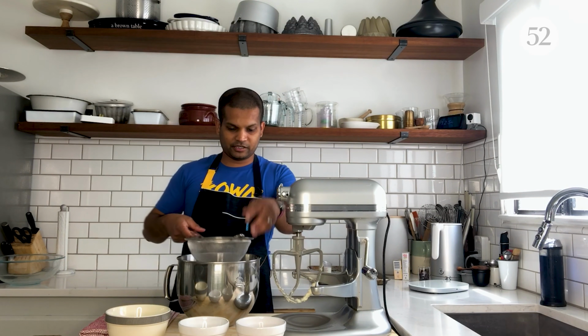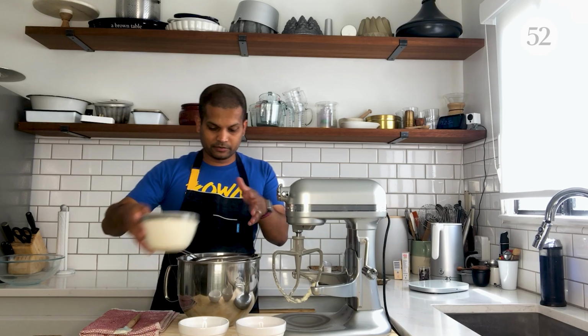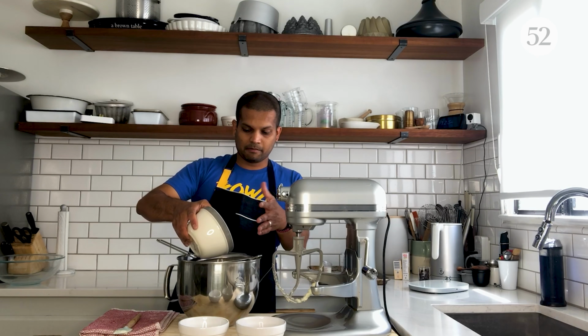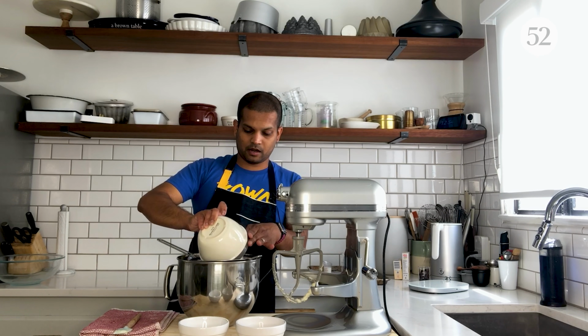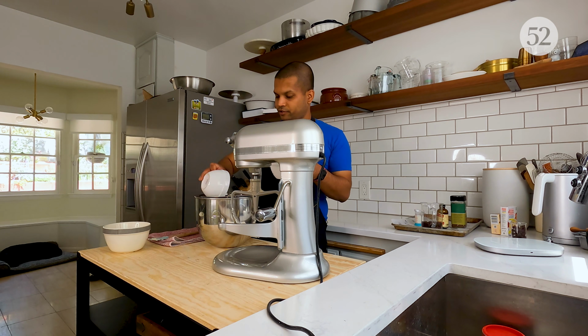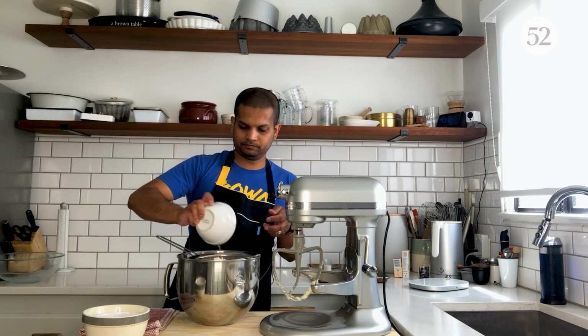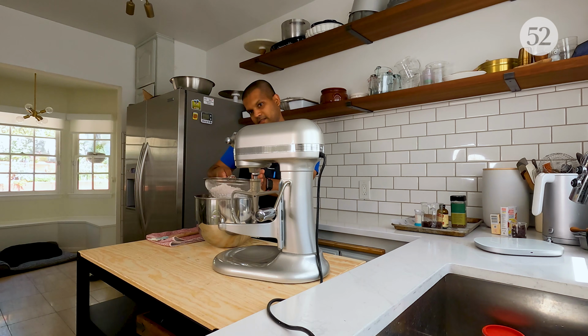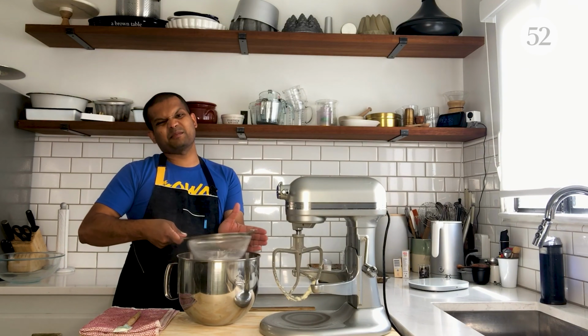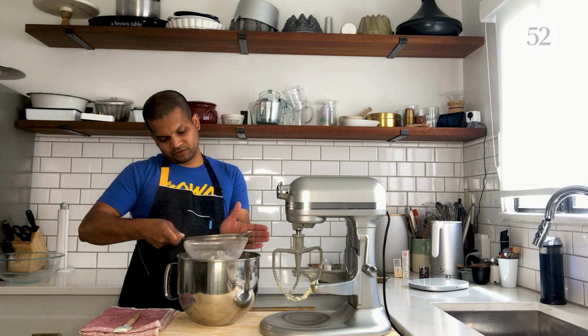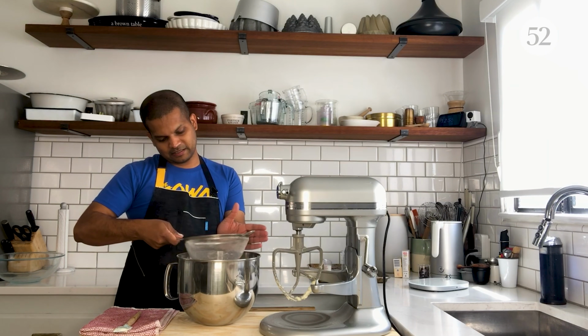You'll need a fine mesh sieve, and I'm going to put that on top. Directly just going to dump my flour on top, the confectioner's sugar, and the custard powder. And then quickly, I'm going to sift this. This helps get rid of any big lumps or chunks that might be present.